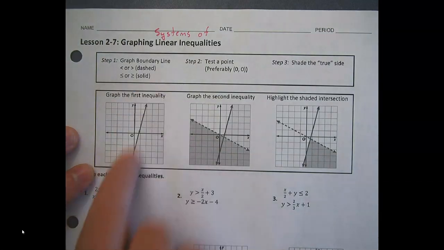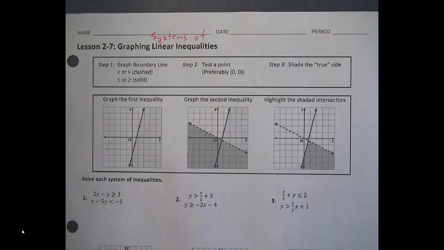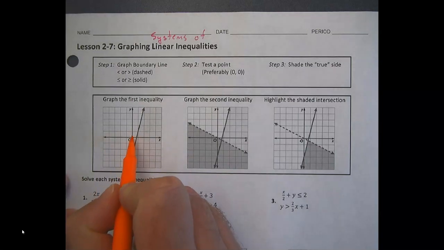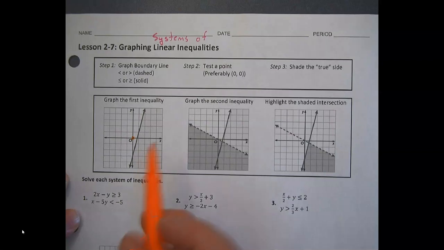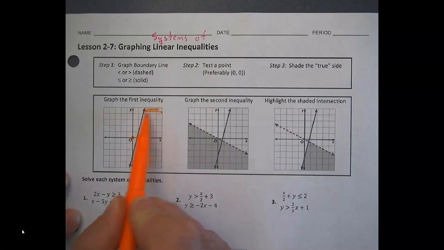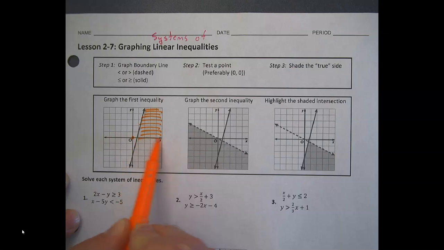So for instance, here's this first inequality. We graphed it. We tested 0, 0, and it turned out to be false. So 0, 0 in this case was false, so we shaded in this side over here. Now last time that was it. We were done after we shaded in one side.